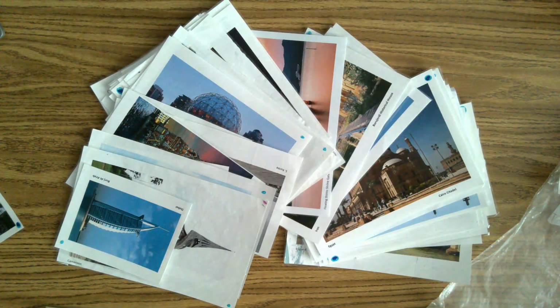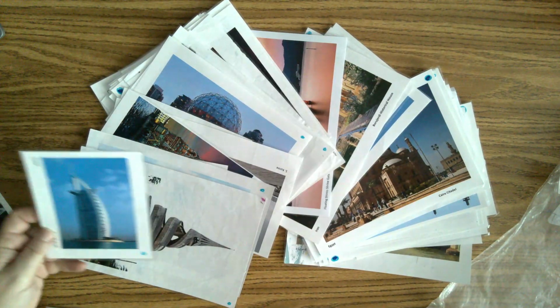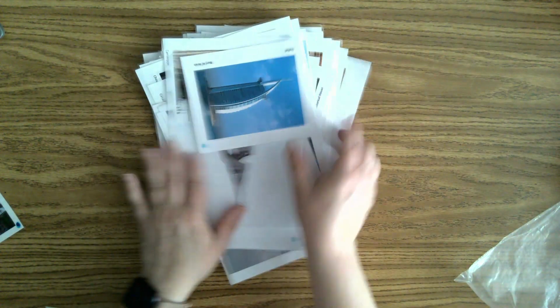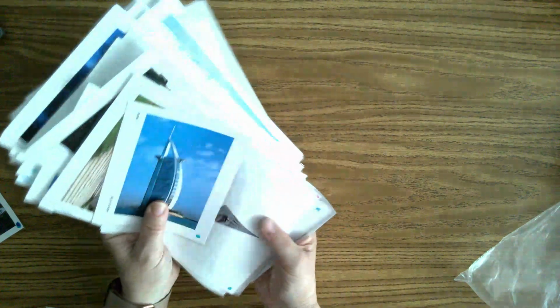Let's find out how to make a metamorphosis drawing where you choose a building and you turn it into a food. First of all, we have packets of all kinds of different buildings from around the world. So we're looking for global or world architecture, and every table has a packet.